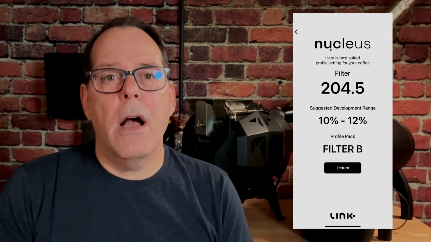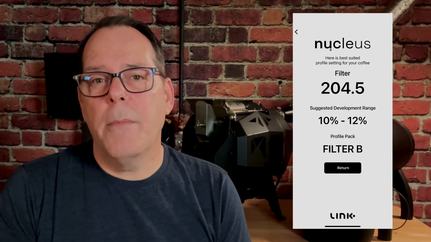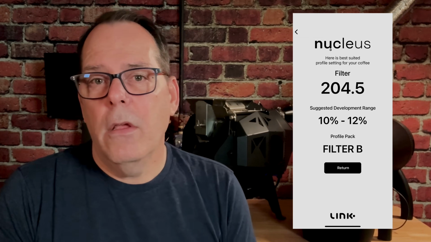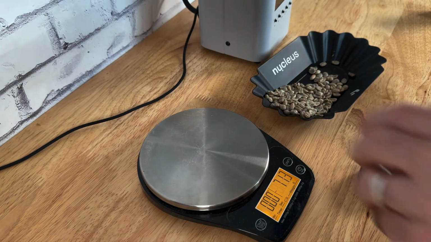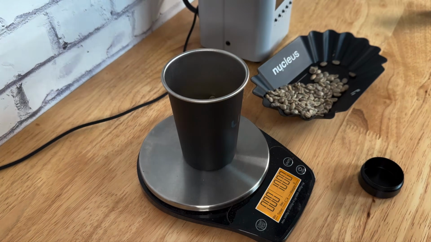If you want to balance the cup or go darker, then you've got a couple of options with the Link. You can simply increase the development percentage, like we're doing here in this example today, or you can create your own custom profile with the Link.